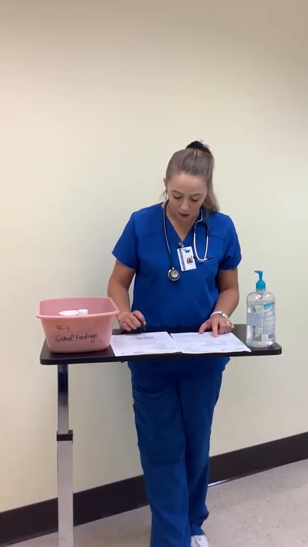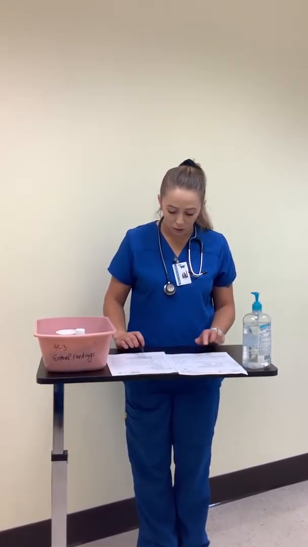Then we have the digoxin, which is 250 micrograms by mouth daily. We will also do a dimensional analysis for that, and that is 0.25 milligrams. We then also have Paxil, 20 milligrams by mouth daily.